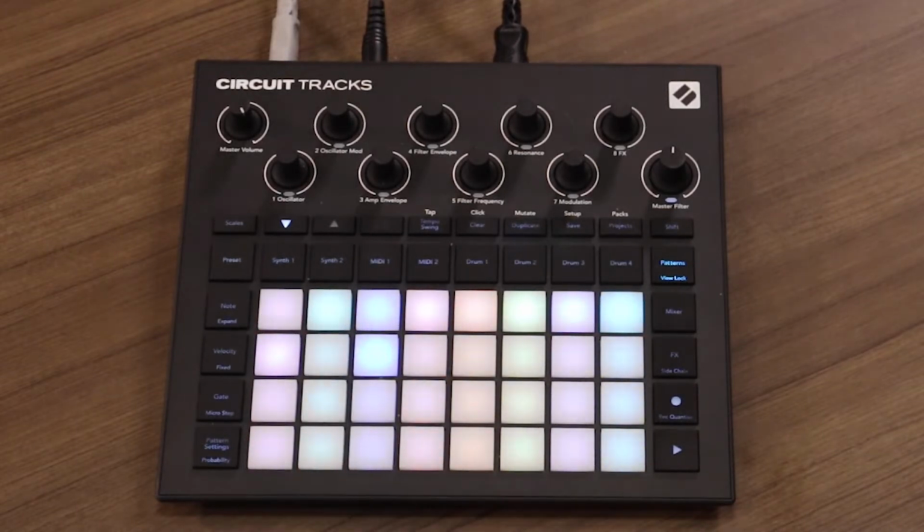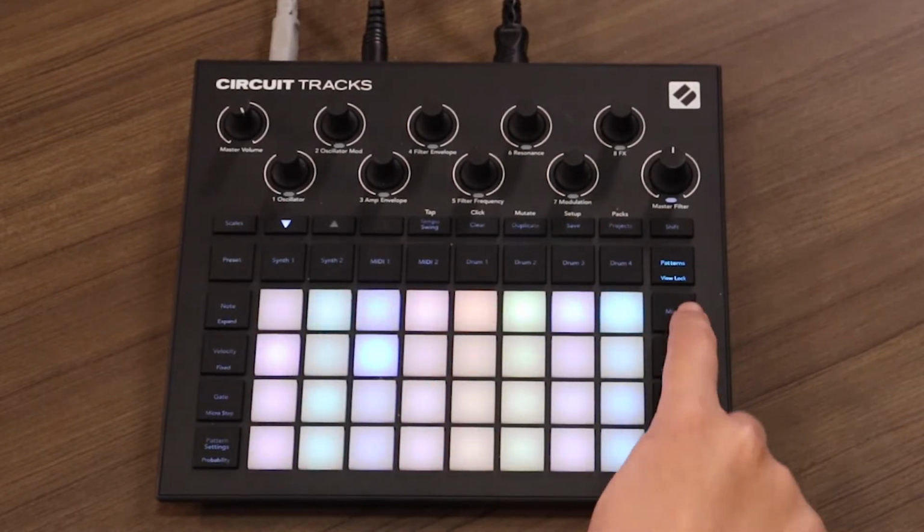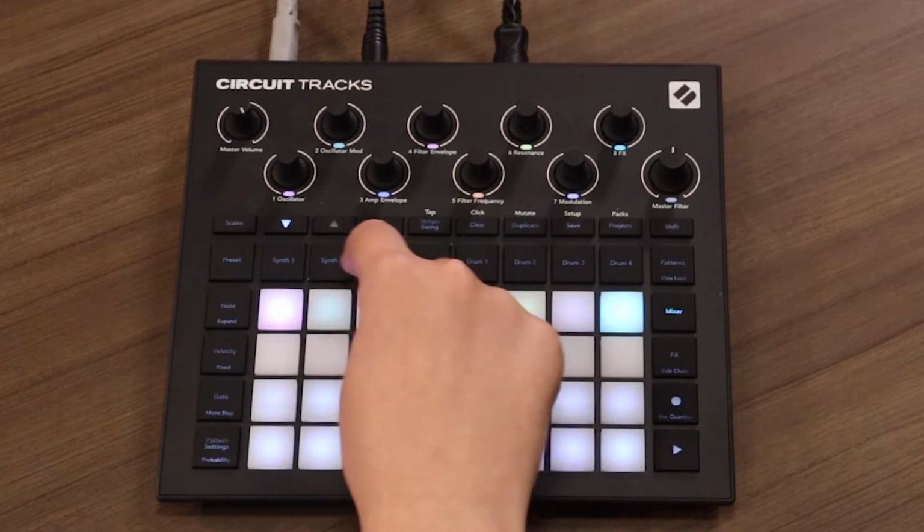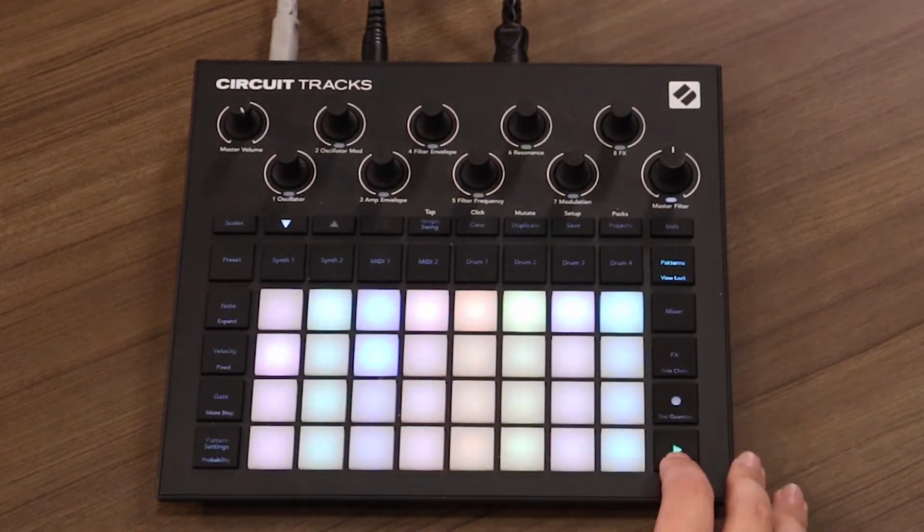Now we're on the second pattern, but you can hear, let's mute the rest of these. You can hear it's still populated.